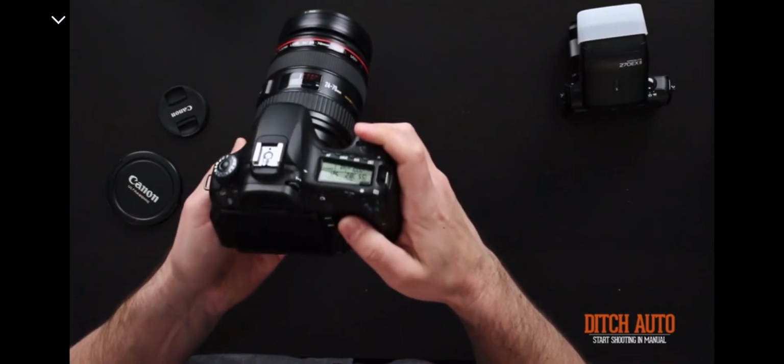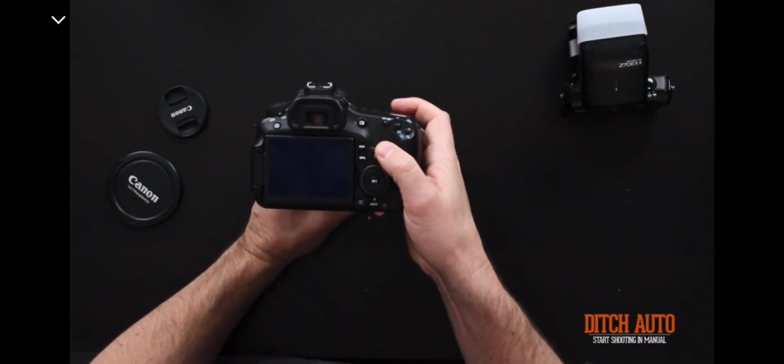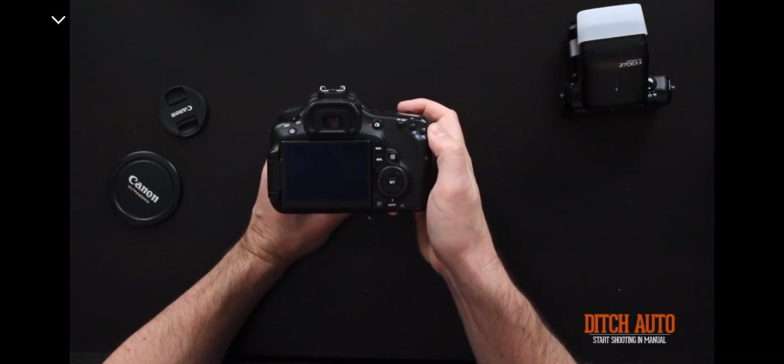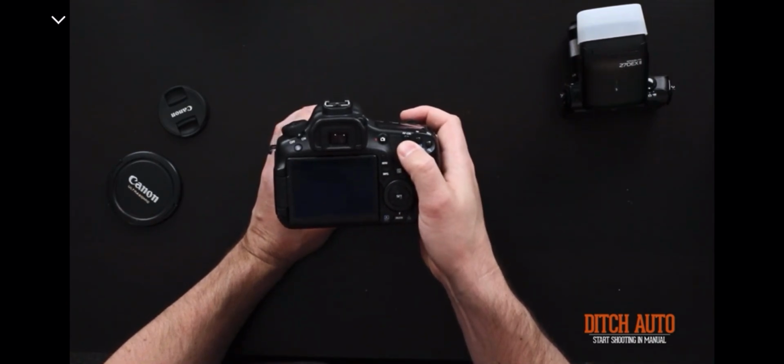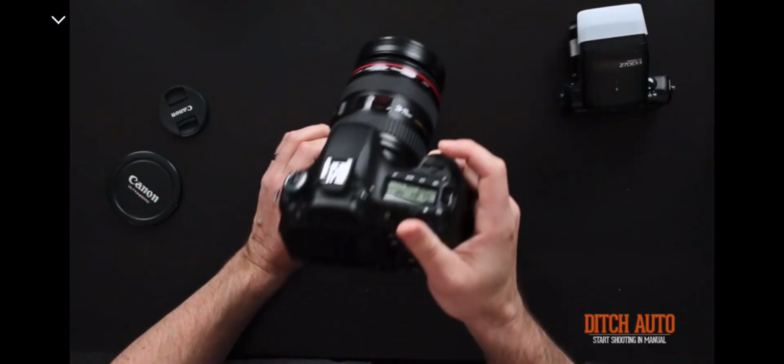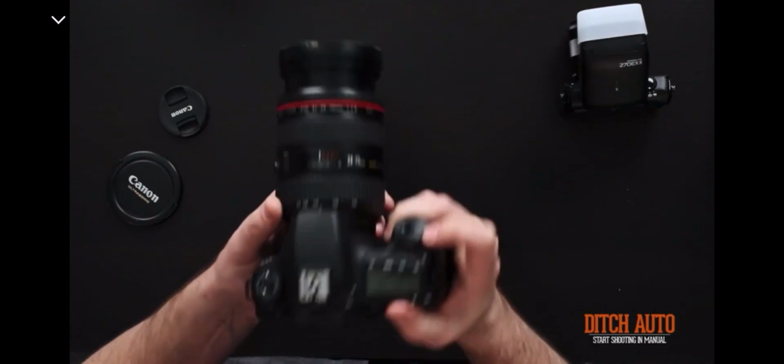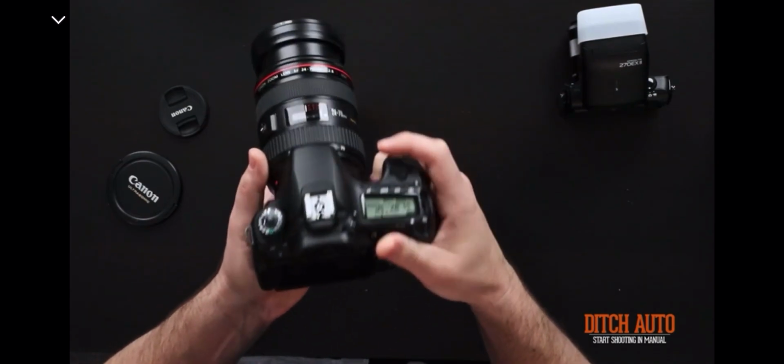And then other options, we also on the back of this camera have a zoom, and we also have an AF on, which activates your autofocus without hitting the shutter button. So if I want to refocus something, I can hold down this AF on button.